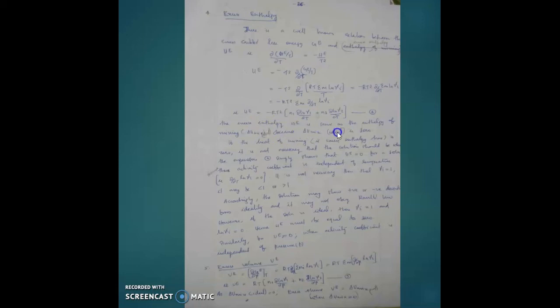The excess enthalpy HE is the same as the enthalpy of mixing, because we know delta H mix in the case of an ideal system is 0. We had proved it earlier, right? So delta H mix real will be equal to the excess enthalpy, because any excess property is the difference between mixing in the real case minus mixing in the ideal case, and mixing in the ideal case is 0 here. So excess enthalpy is just equal to delta H mix of the real system.